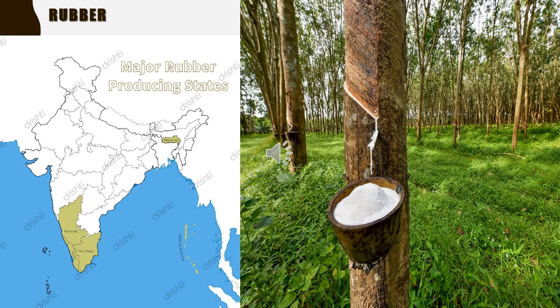Rubber plantation was first established in Kerala in 1902. Rubber needs a hot and wet climate. The temperature should be about 20 degrees Celsius and rainfall about 300 centimeters, that is, a very heavy rainfall region. In that region only, rubber can be cultivated.